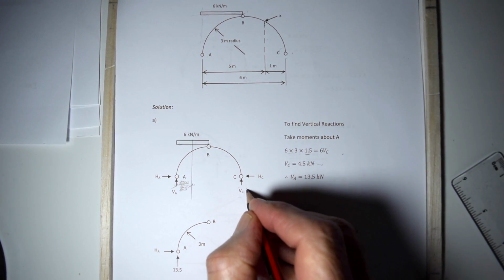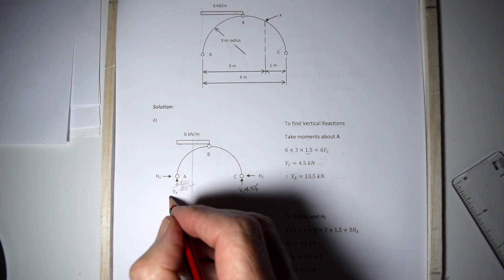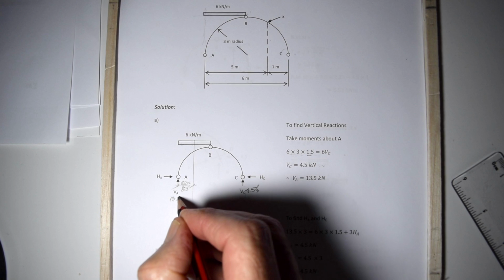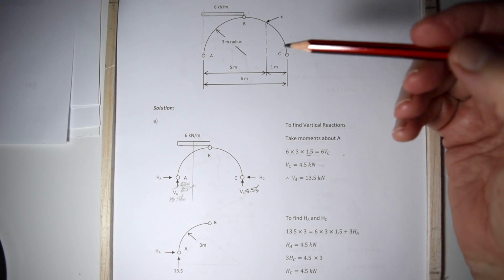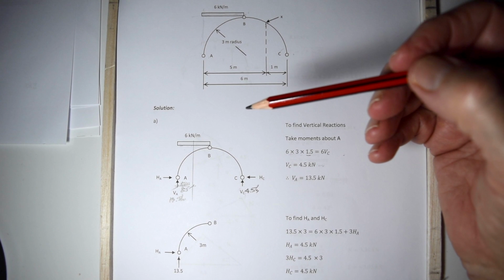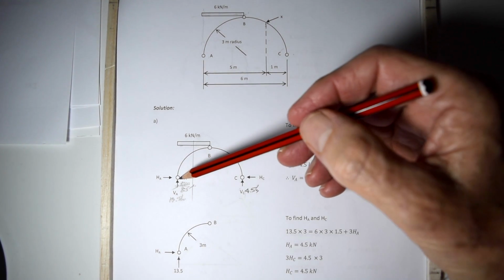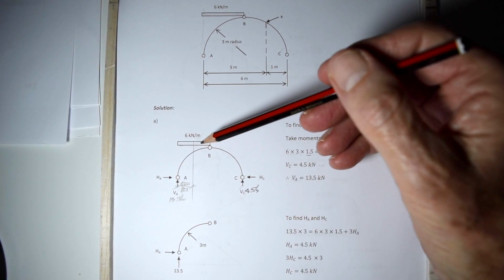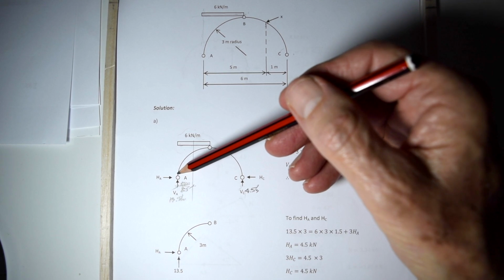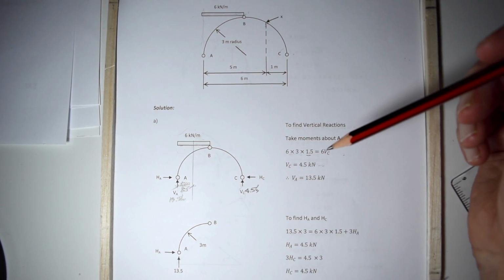So this here is 4.5 kilonewtons and this is 13.5 kilonewtons. Because you've done many problems in statics, you know the vertical load on this side is going to be a lot bigger than on that side, because the load tends to rest on that more than it does there. So there we have it.